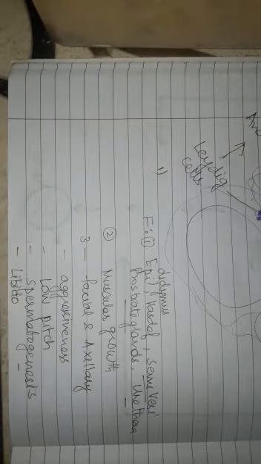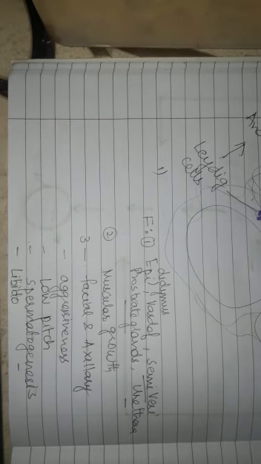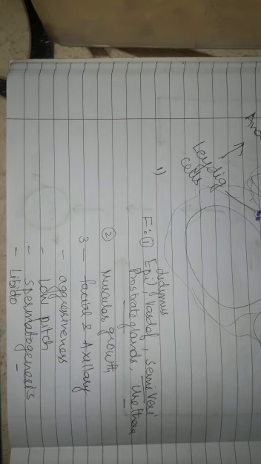These hormones produce a synthetic effect or the anabolic effect on protein and carbohydrate metabolism also. They help in synthesis of proteins and carbohydrate, which means they have a synthetic, anabolic effect on protein and carbohydrate metabolism. So this is all about the hormone and its functions, which is released by the testis.